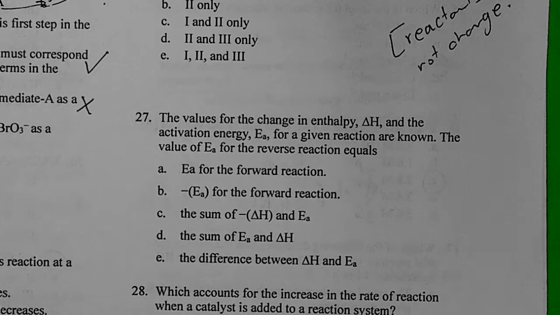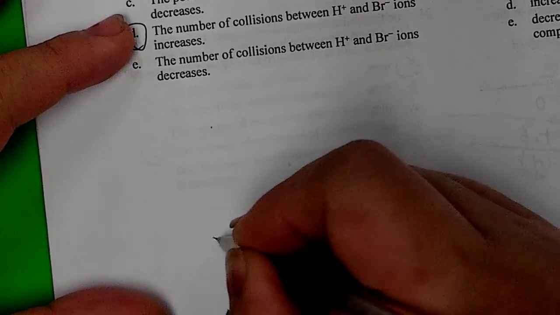Let's go through it. The value of the change in enthalpy, delta H, and the activation energy for the given reaction are known. The value of Ea for the reverse reaction is equal to... Let's try drawing this. Oh my gosh, it's reverse again. I hate it. Okay.